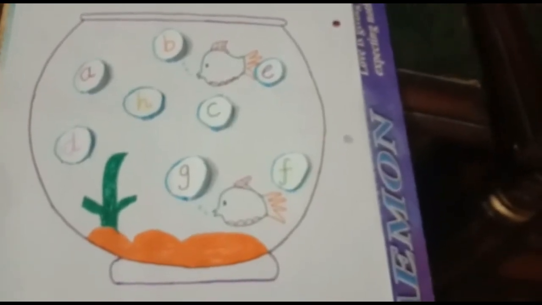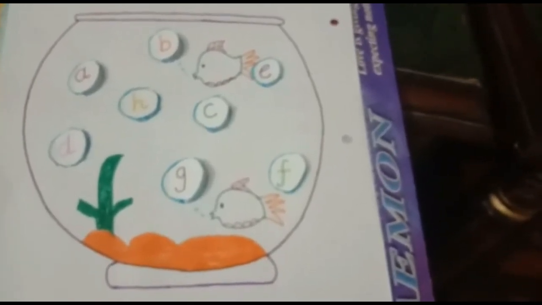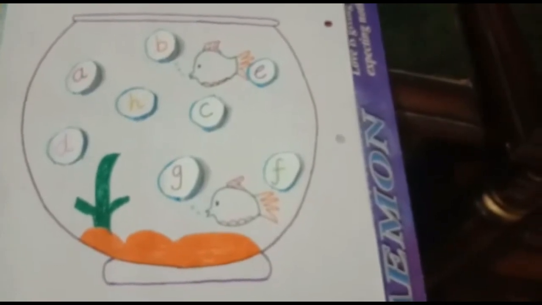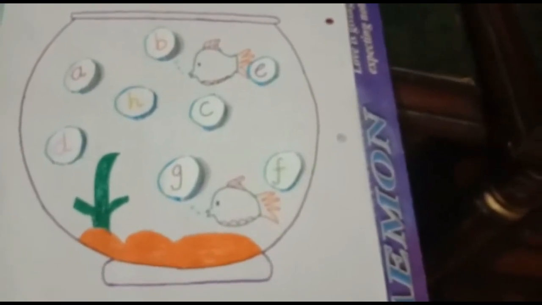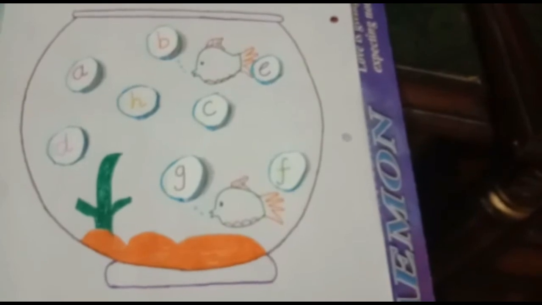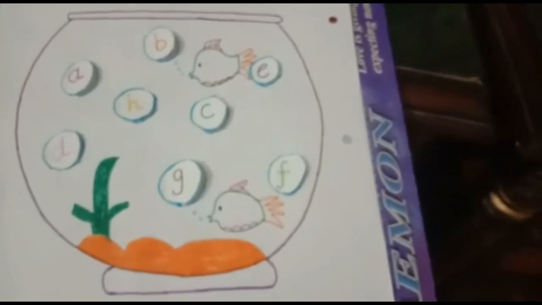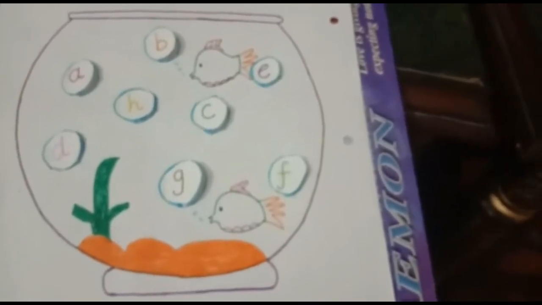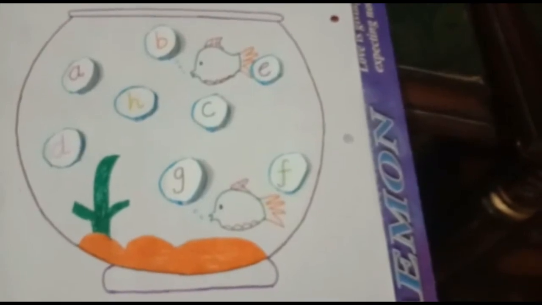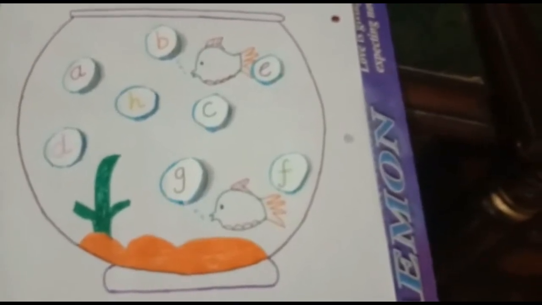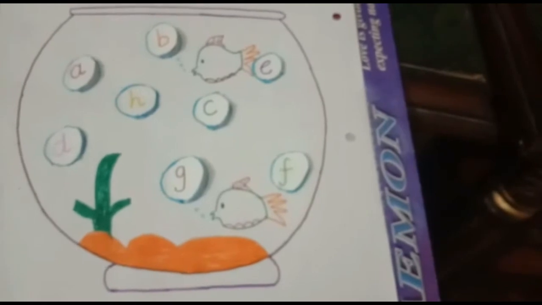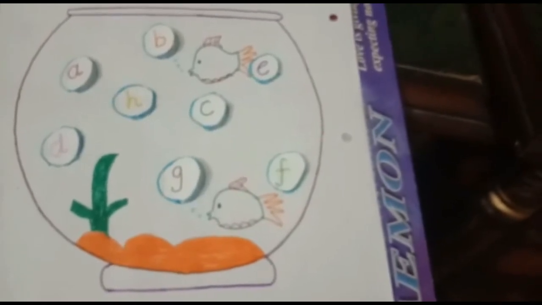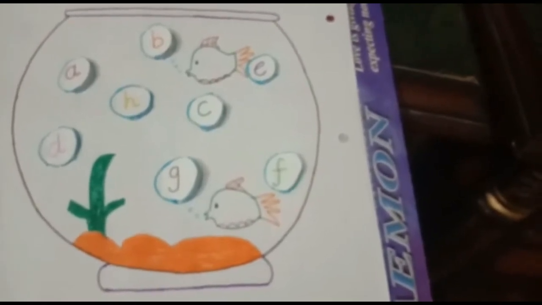Wow. Yes, here you can see an aquarium. And small letters of alphabets are written inside this aquarium. Wow, great. And you can see some water bubbles inside this aquarium.